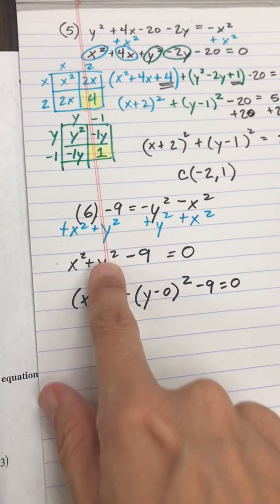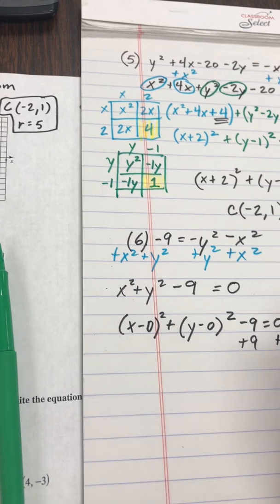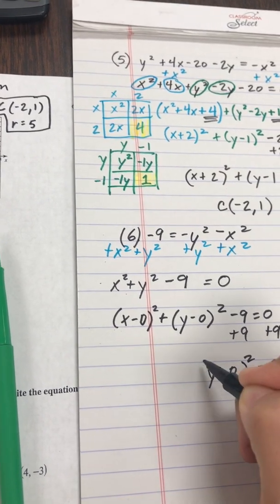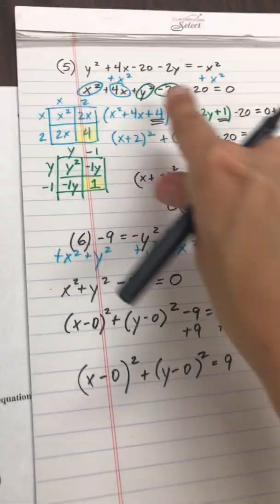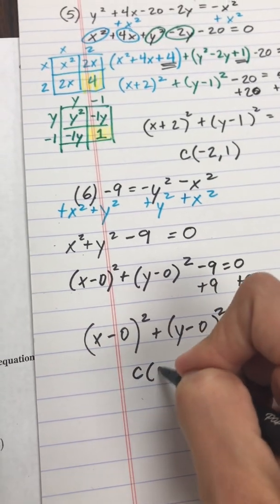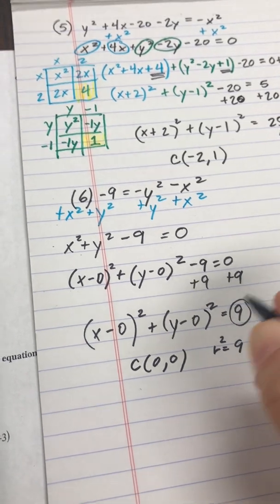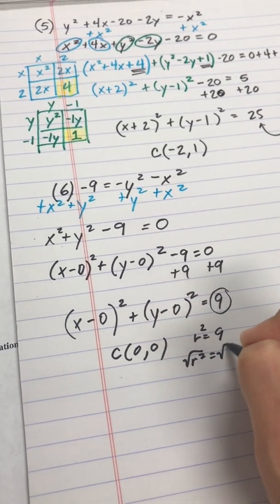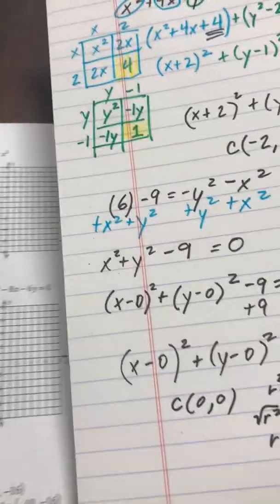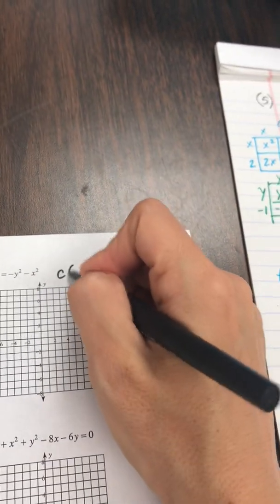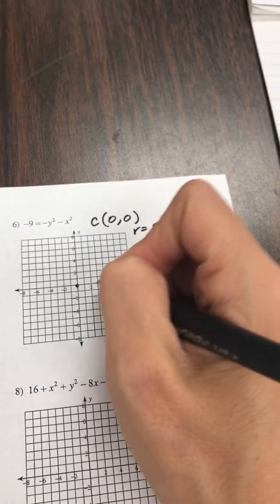And so that can be written as that, and that can be written as that. But I do want to add 9 to both sides so I can find my radius. Now that it looks like this, using the same relationships we did before, our center would be at 0, 0, and our radius is not that number. Our radius squared is that number. So the square root of that number would be 3. And that's the information I need. So on question 6, I have the center is at 0, 0, and my radius is at 3. Let's go ahead and graph it.